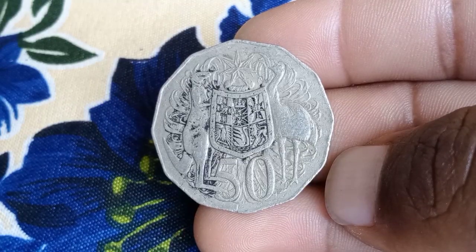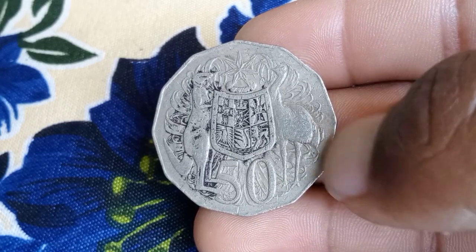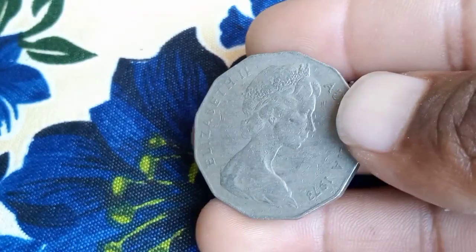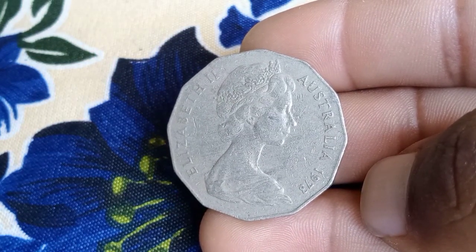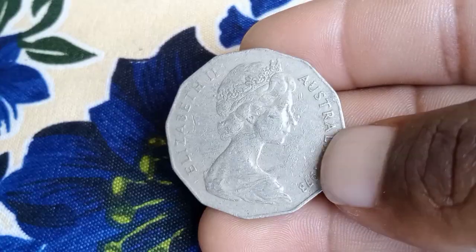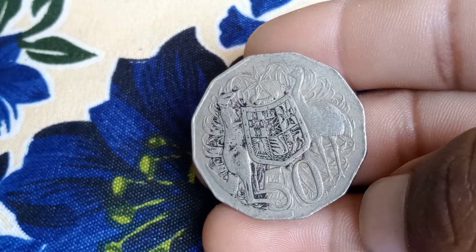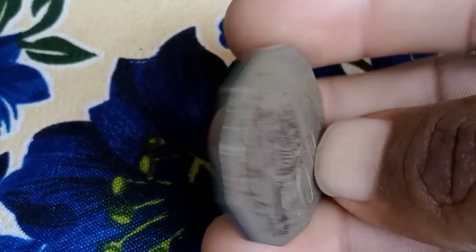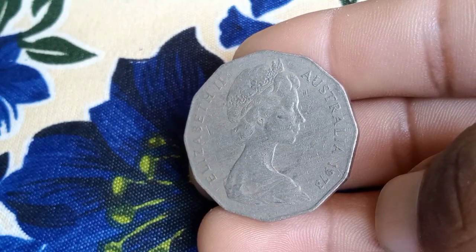Next up today, we're diving into a truly iconic piece of Australian numismatic history, the 1973 Australian 50-cent coin, especially the rust black variety in fine condition. This coin isn't just currency, it's a glimpse into the history and artistry of Australia. And it's a piece every coin enthusiast would be excited to know about. Let's start with the history.